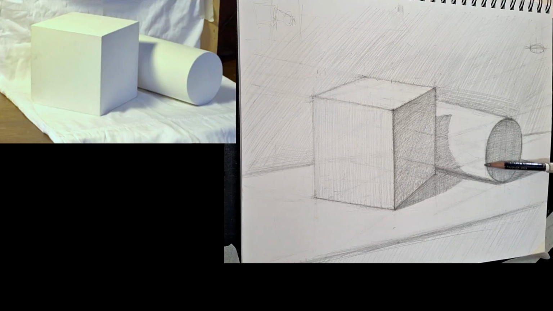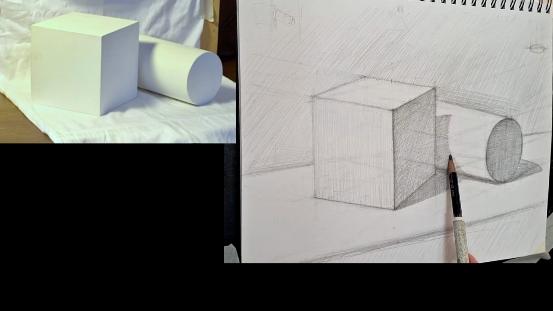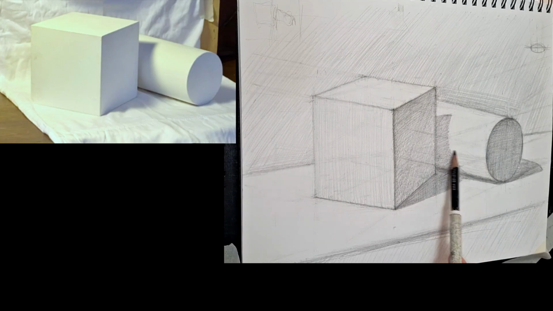So technically, right from here on down, you can achieve the same value right away, like without even looking at the cylinder. It's just plain logic. But then I see that it's a little lighter on the very bottom. But it's not like super light, right?